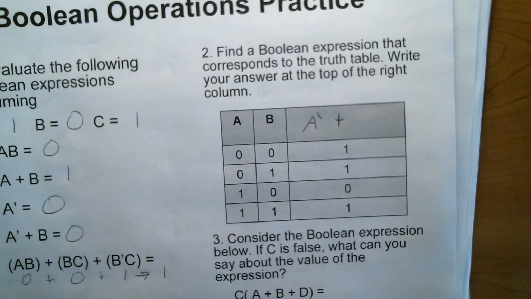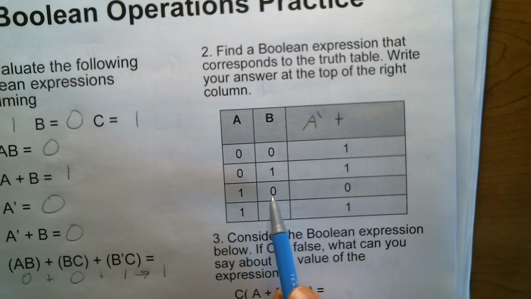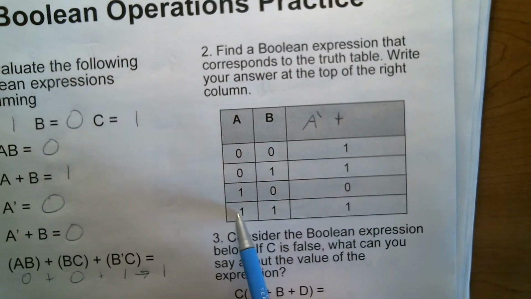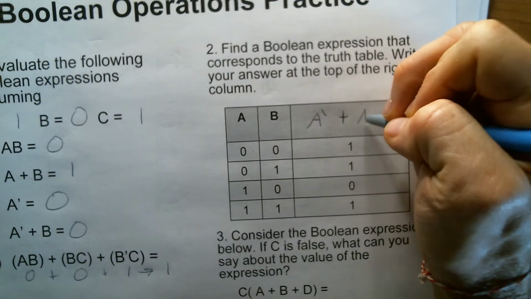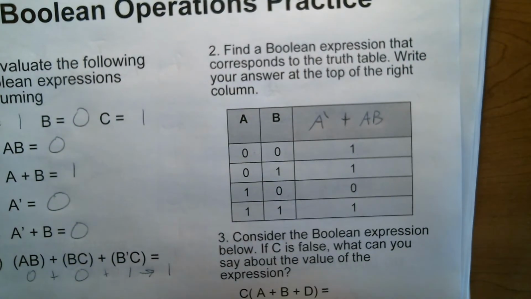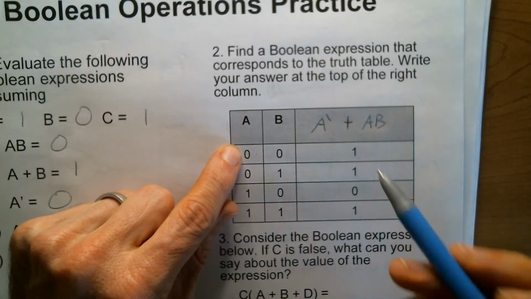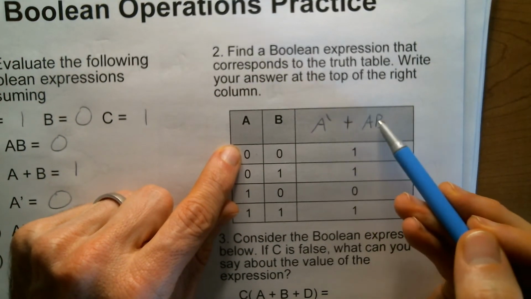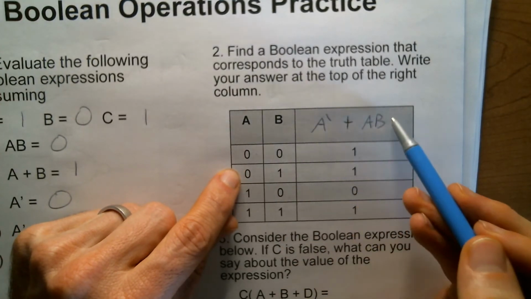And then let's see what I want to OR it with. Well, if I OR it with A and B, this one would be 0. This one would be 1. Wait a second, is that all I need to do? Yeah, I think it is. So if I OR that with A and B, look at this. When A is 0, this becomes 1, and the second half doesn't matter.